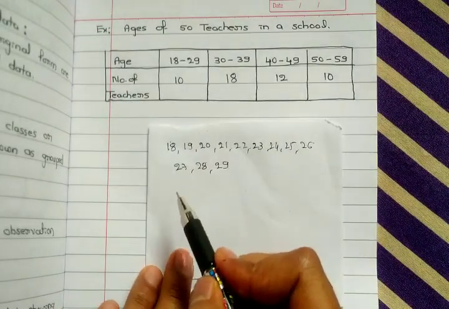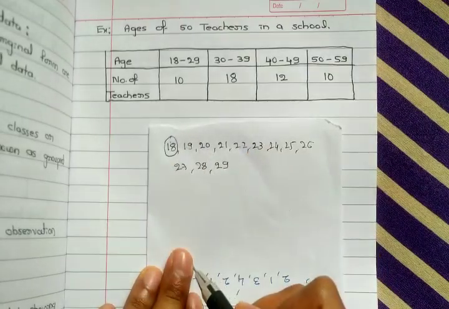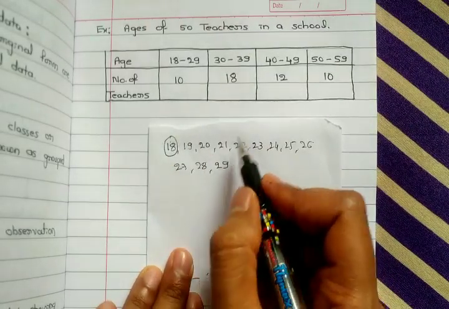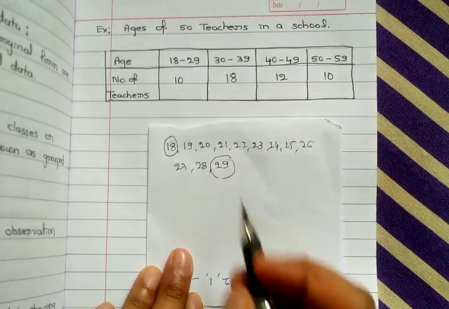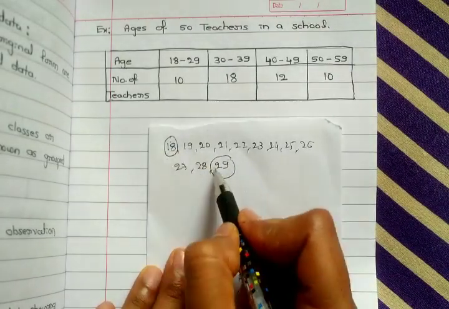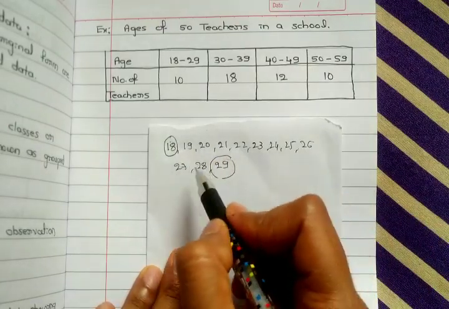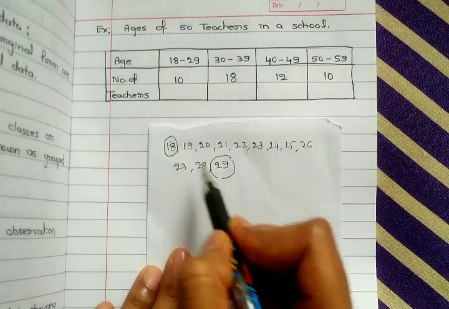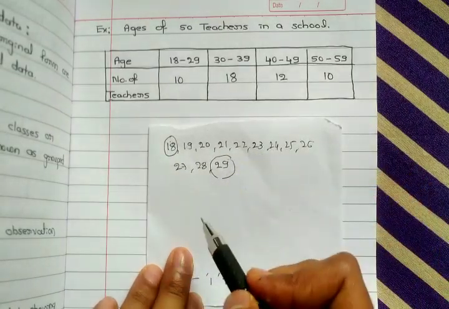Here we take 18-year-old people also, and 29-year-old people also, and in between 18 to 29, whichever age people come, we are going to take them too. Such a type of form is called inclusive form.